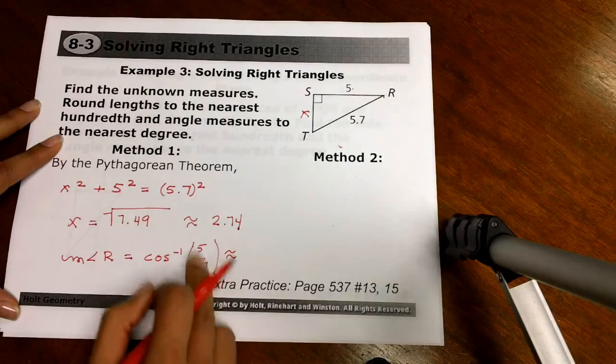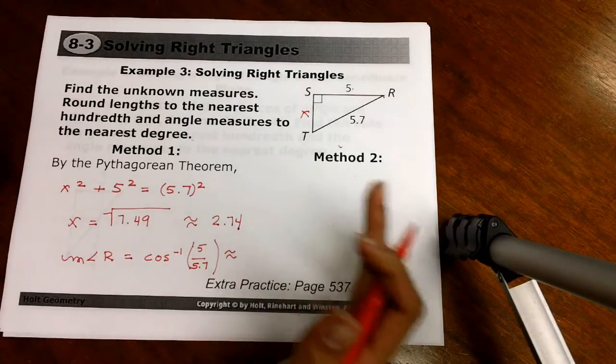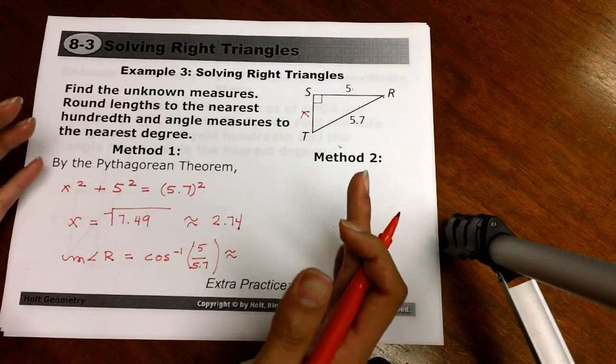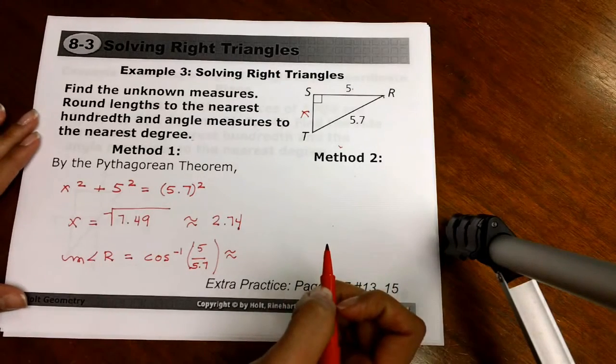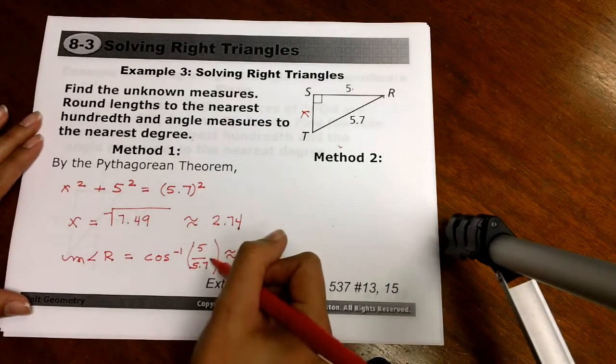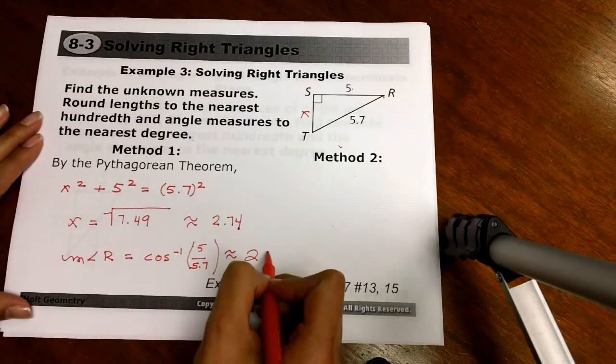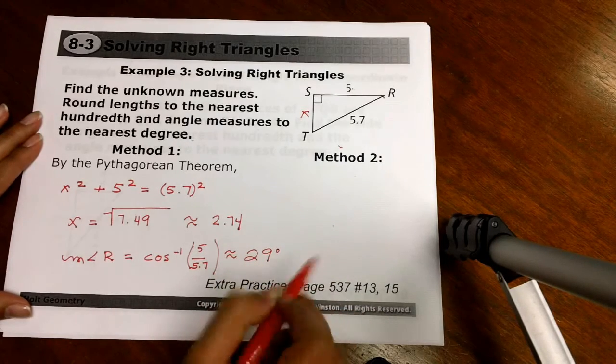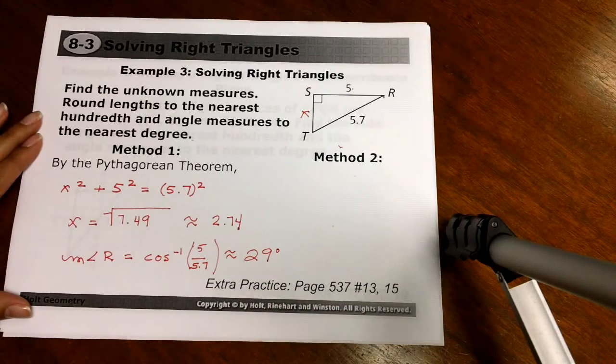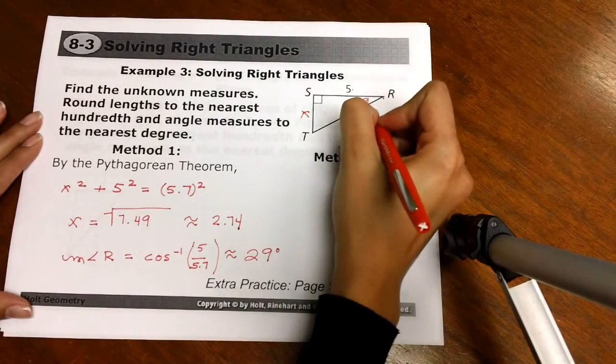If you put that in your calculator, put 5 over 5.7 in the parentheses so that it does the division first and then it takes the inverse cosine of that number. You're going to get about 29 degrees. That was the measure of angle R, 29.